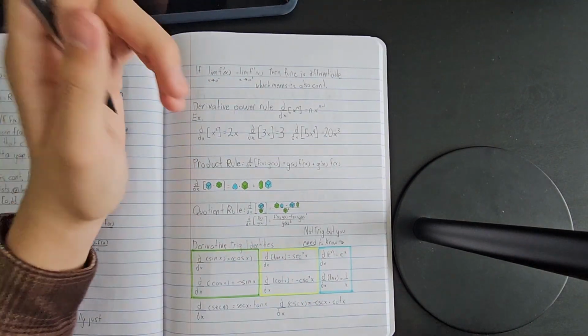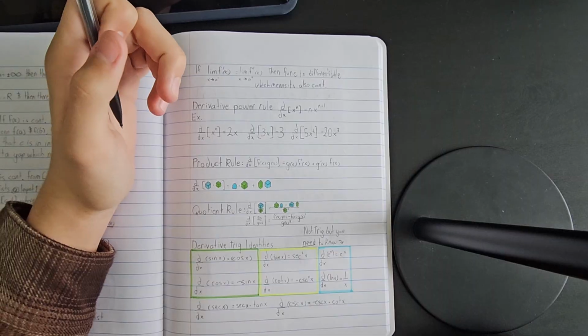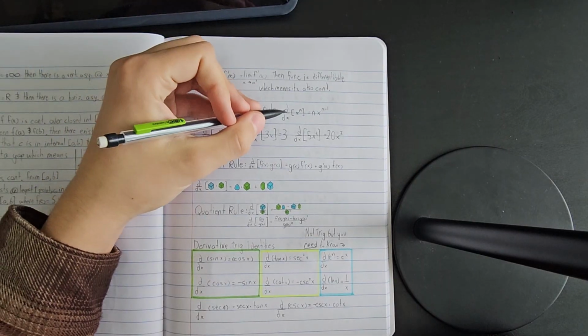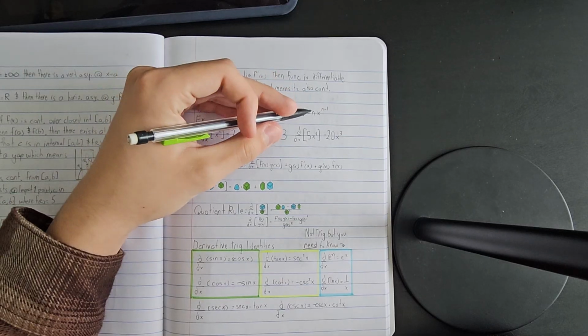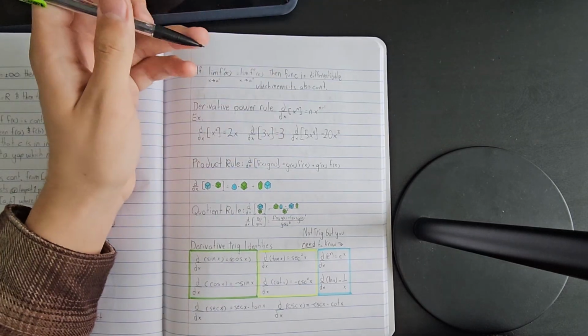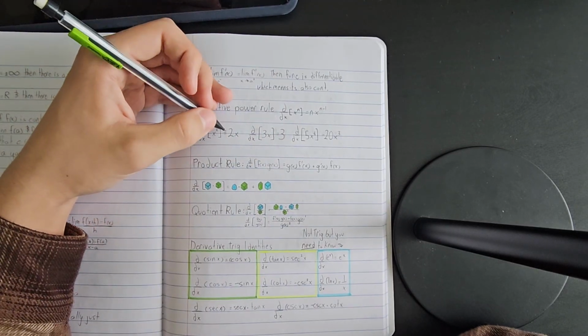Now let's talk about the derivative power rule. If you've done any AP calculus at all, this is probably going to look a little bit familiar. It is d over dx of x to the n is going to be n times x to the n minus 1. So the derivative of x squared is 2x, right?